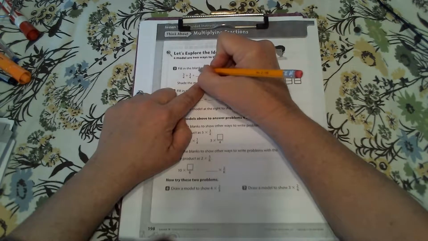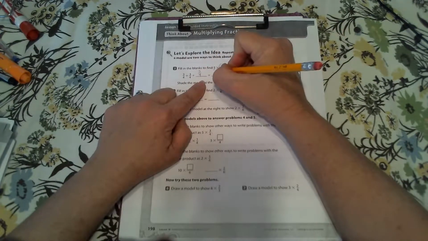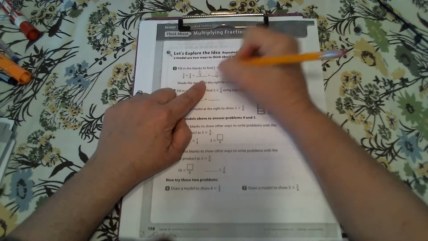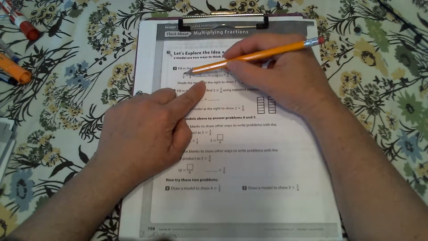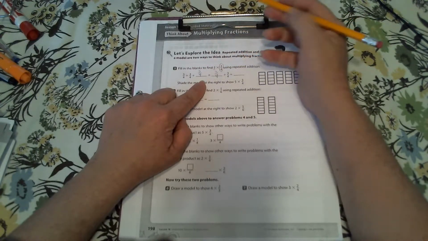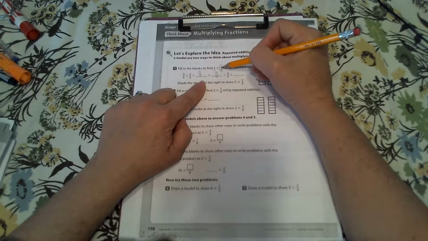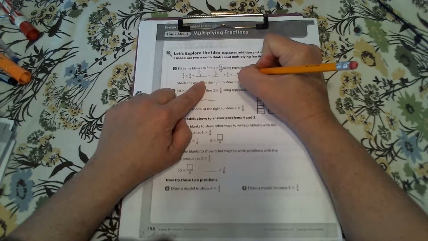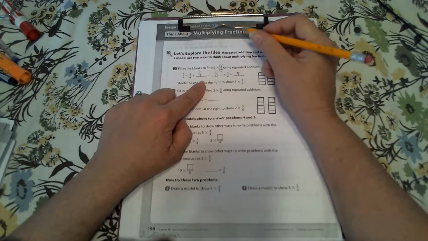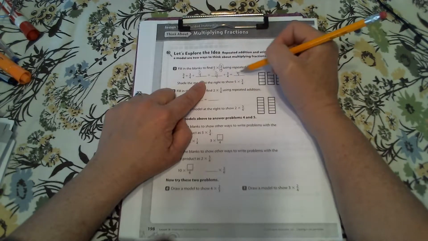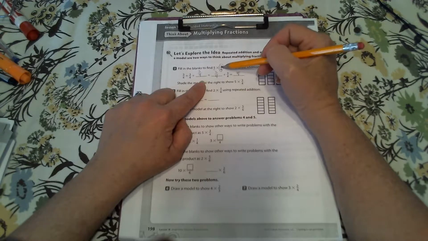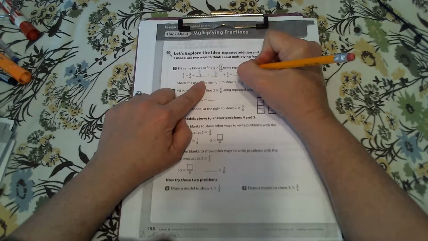Yeah, it's 3/4. How many times do I have 3/4? 1, 2, 3, 4, 5. So I've got 5 3 times. And remember, my denominator, which is the number on the bottom of the fraction, stays the same, but I've got 3 5 times, which is 15.